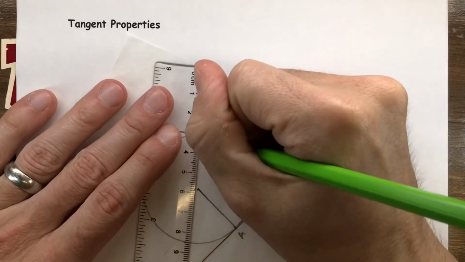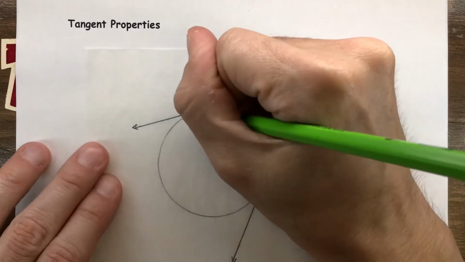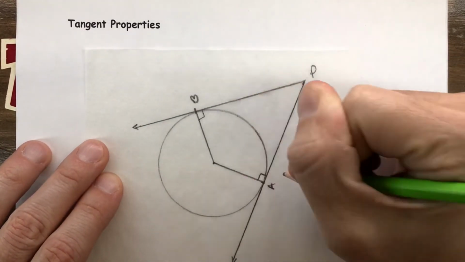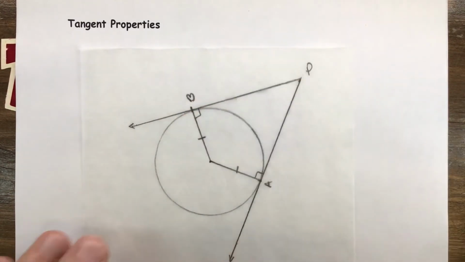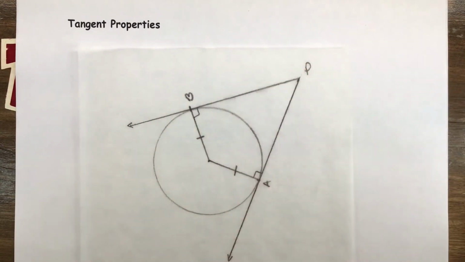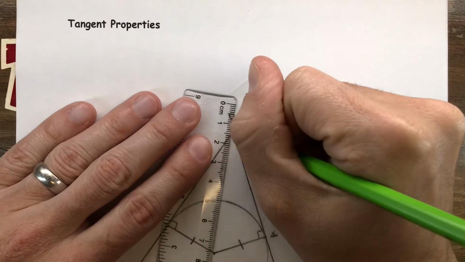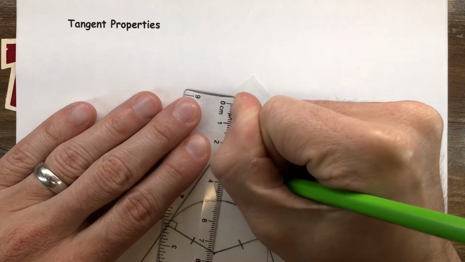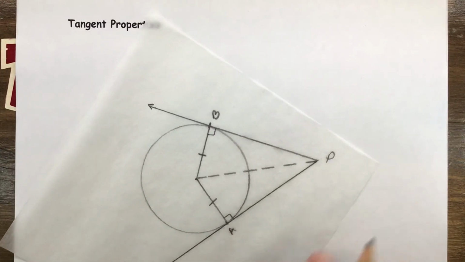And what we had just learned from the other property is that you get right angles here. So we get right angles there. All right, now these as radii have the same length. They've got the same length. So I'm going to have those congruence markings. And I'm going to add in one more thing to the picture here, which is a segment going from P to the center. Okay, for that, I'm just going to use a dashed line now. Don't want to highlight that one too much.